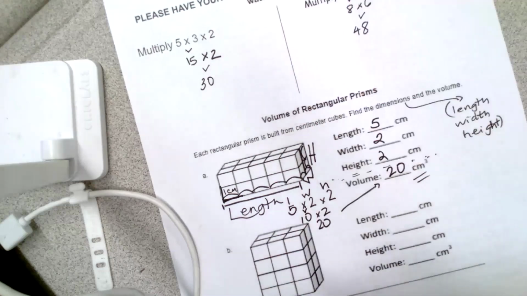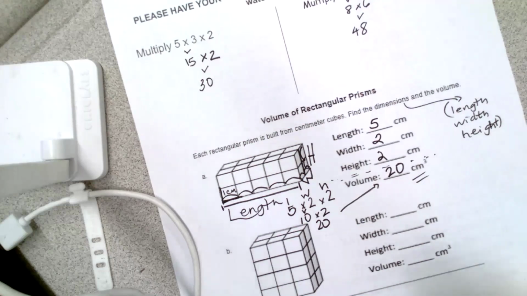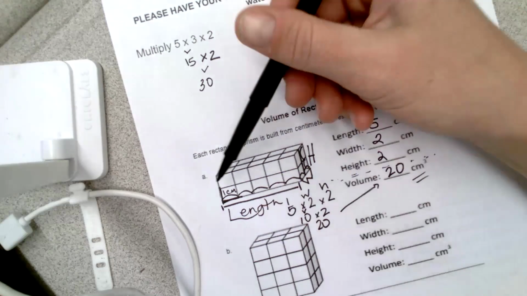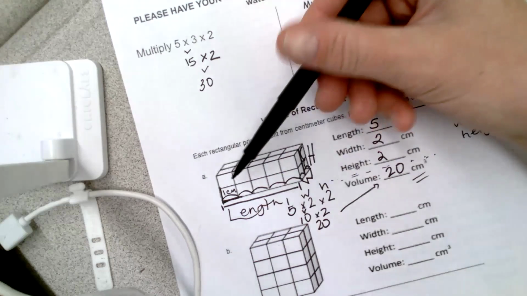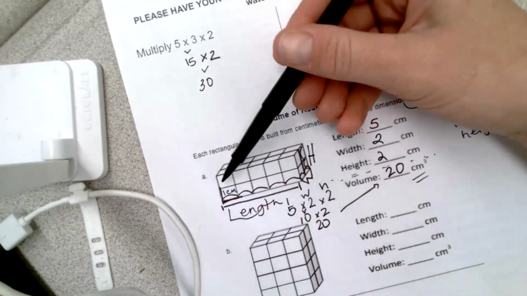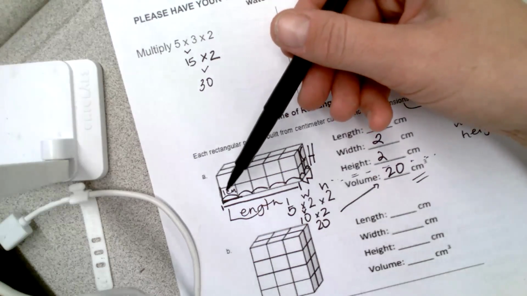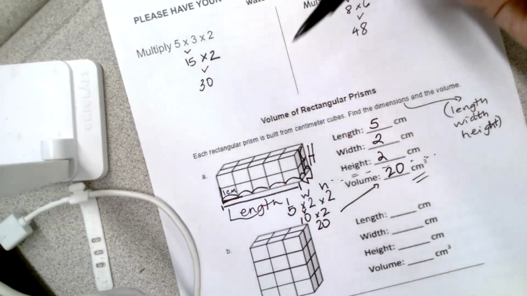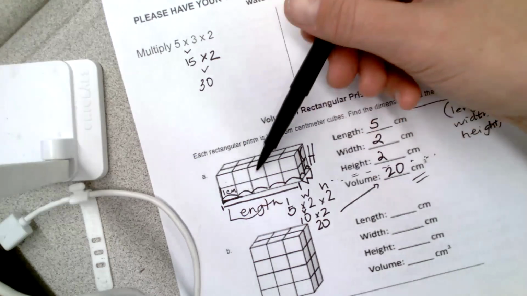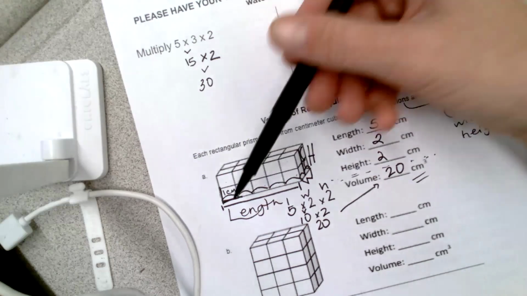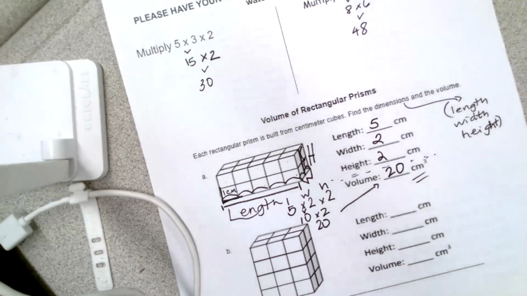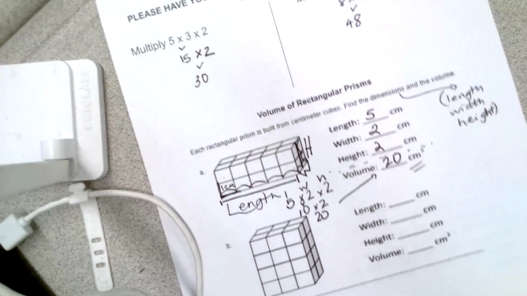If there's a first layer, then the cubes in the back are also filled in. So I do want us to see that this was 20 centimeters by the multiplication and by the number of cubes, let's say on the front, 1, 2, 3, 4, 5, 6, 7, 8, 9, 10. And then there's a backside of those, another set of 10 indicated by these two, and that's also 20, 10 plus 10. All right, let's check out the next one.